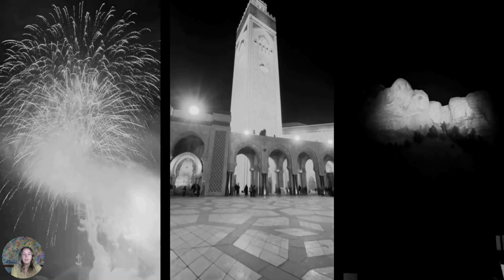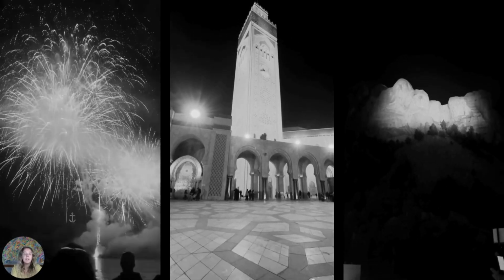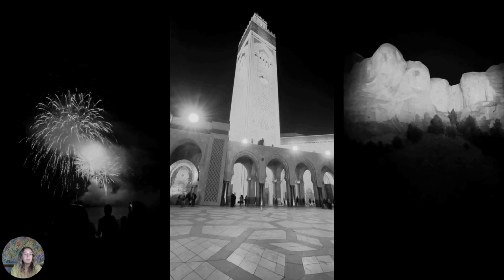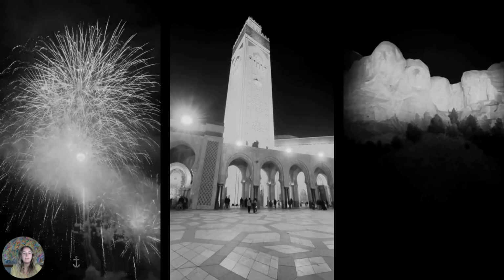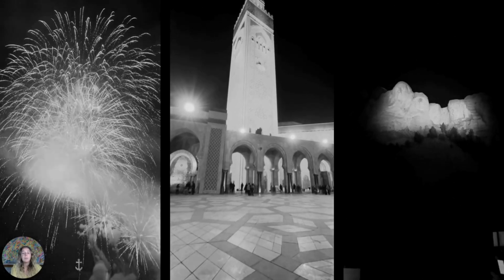Okay, other things: lights at night, fireworks against the night sky. These are all great examples of that contrast, because it has those really dark darks and those really light lights.